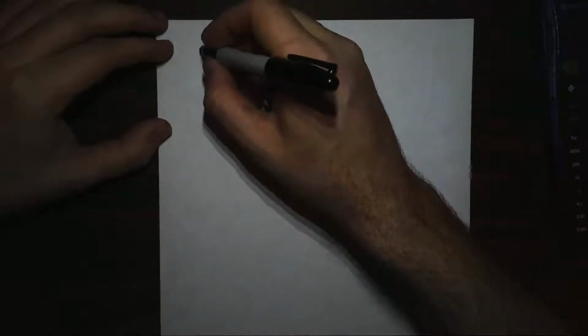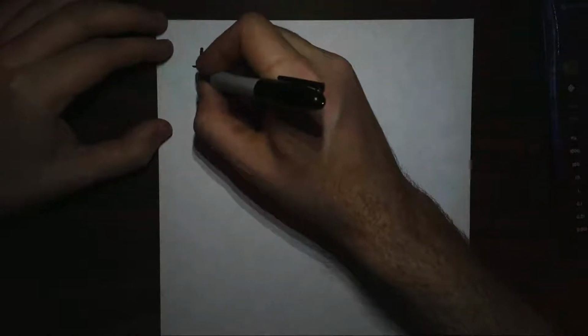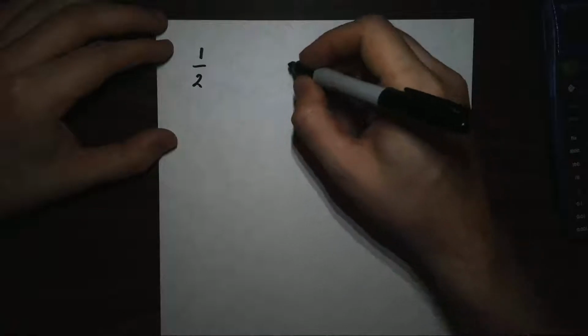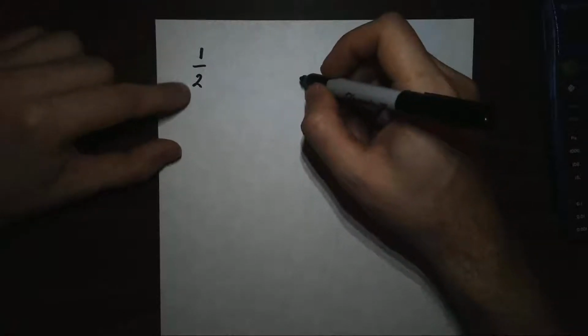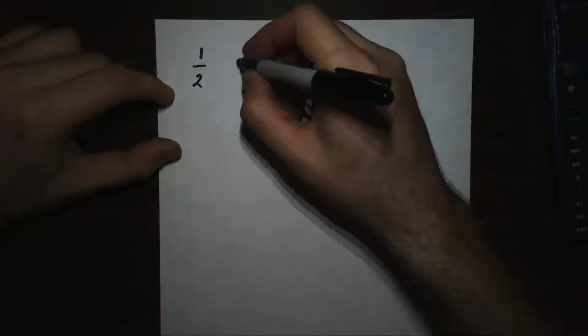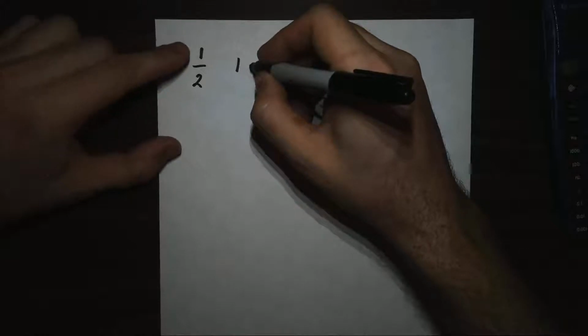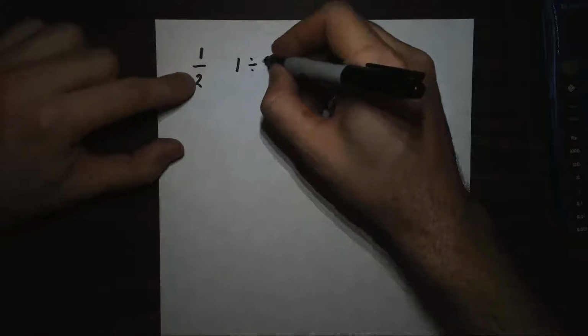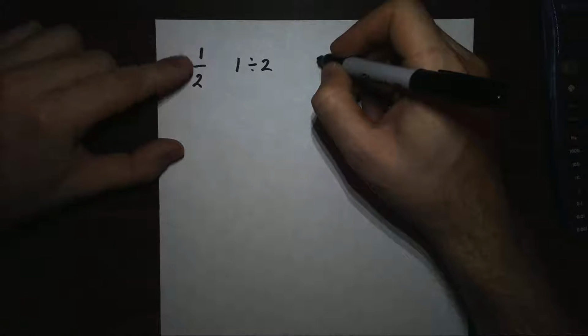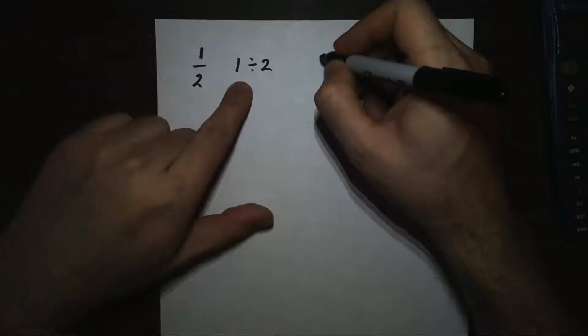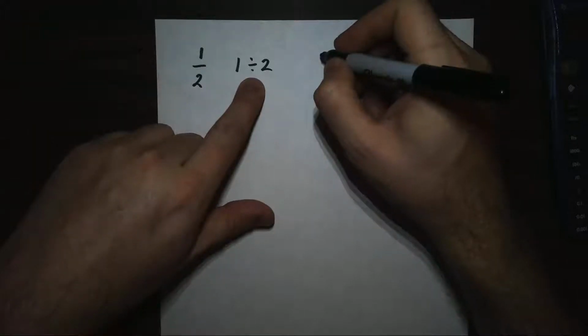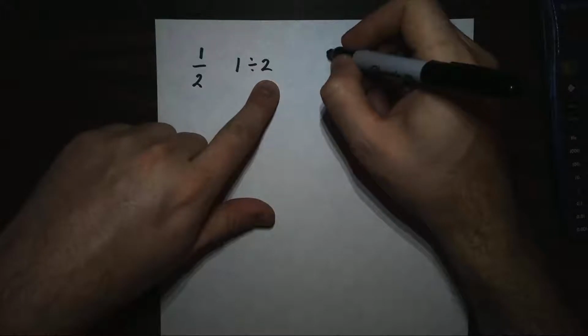Okay, let's take a look at how we can change fractions to decimals. So let's start out with an easy one, 1/2. And all this is, every fraction is really just a division problem. This fraction means take 1 and split it among two people, or take 1 and split it into two parts. So that means take 1 and split it or divide it into two parts, 1 divided by 2.